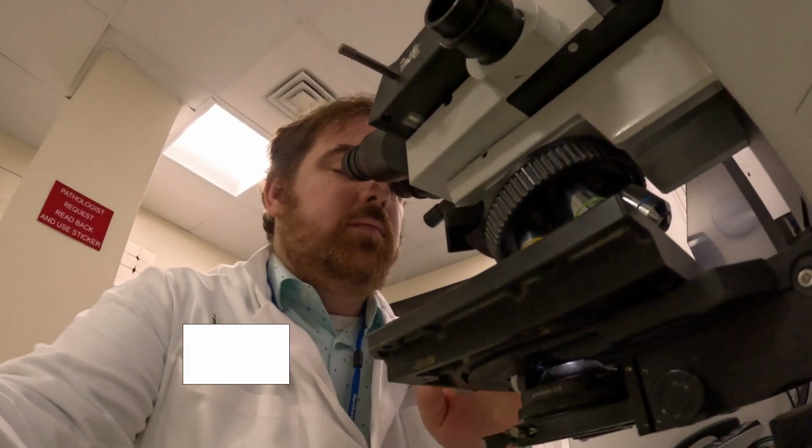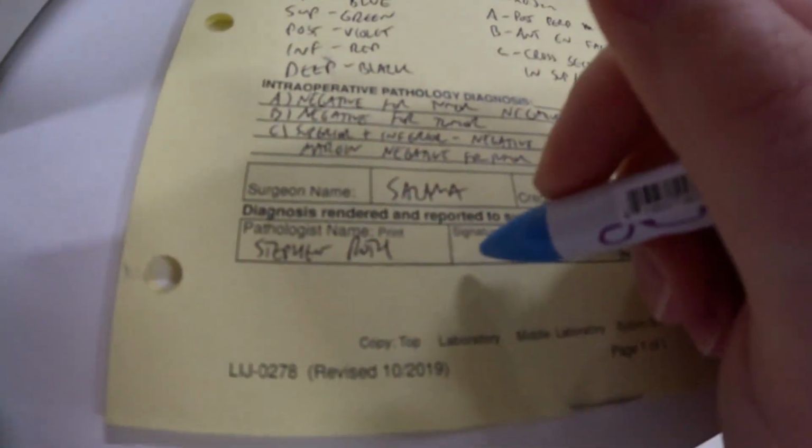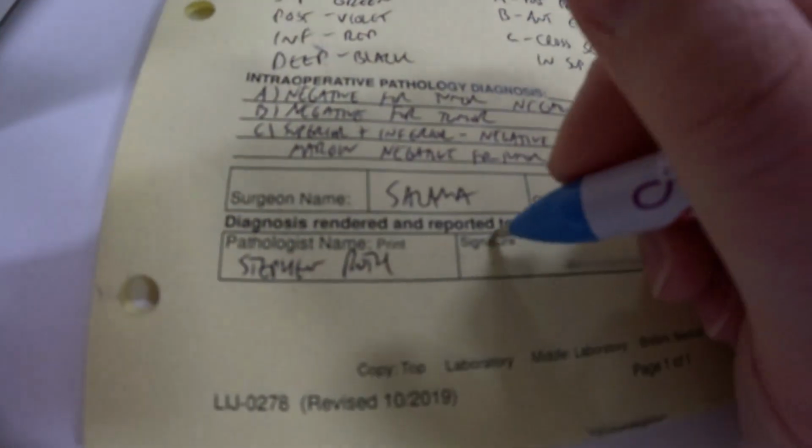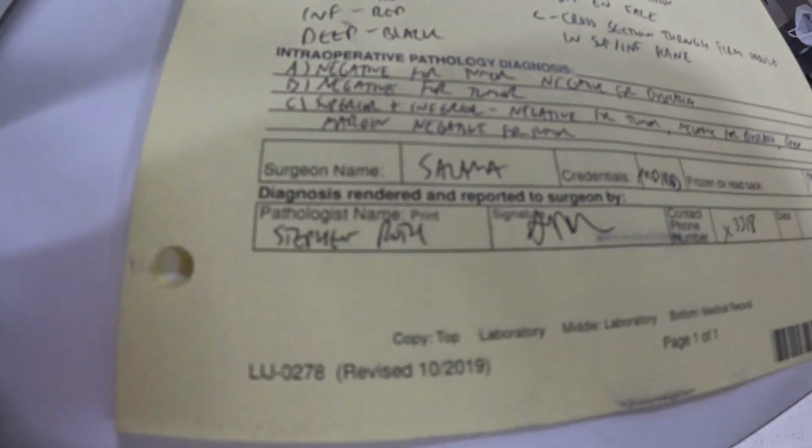Once the slide is stained and we place a glass cover slip to protect the tissue on top, we can look at the slide under the microscope. We then report what we see and document it both on paper and by speaking with the surgeon directly, either by entering the OR or by calling the surgeon over the phone. When we call the surgeon, we make sure that they repeat back what we've said so we know that they heard our diagnosis and understand what we saw.